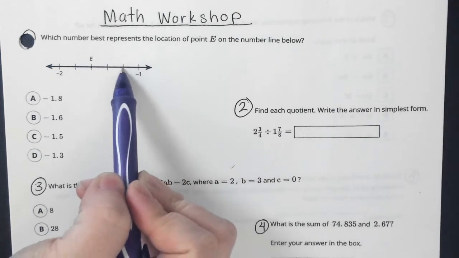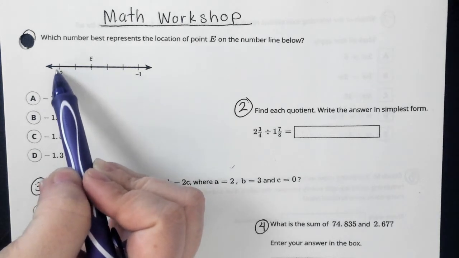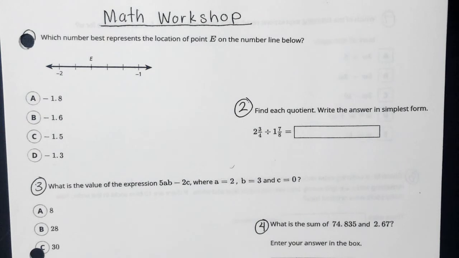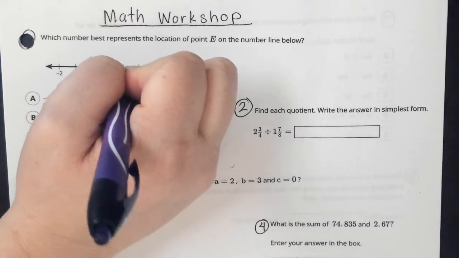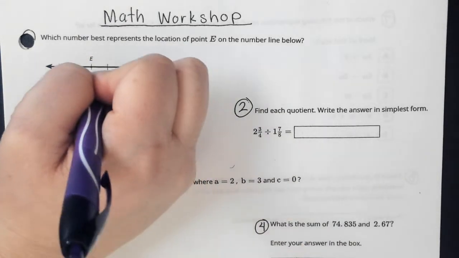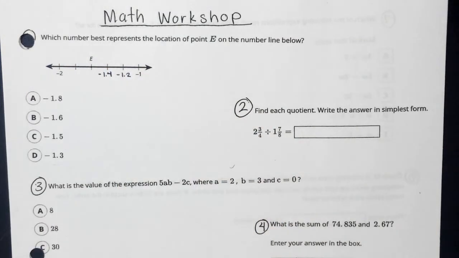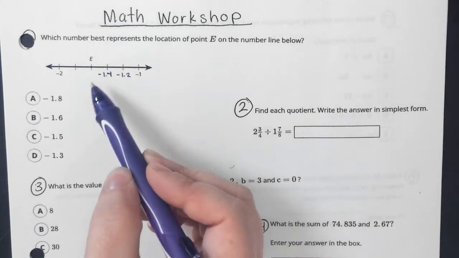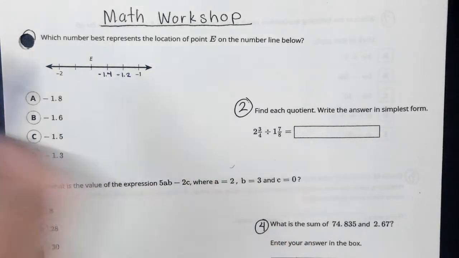So here's my first mark, 1, 2, 3, 4. And then the 5th mark is where your new number is. So what am I splitting that up by? 2's, 0.2's. So this next one would be negative 1.2. And then I'd have negative 1.4. From there, you should be able to fill in those numbers and select the correct choice for number 1. So make sure you fill in the rest of your number line and select the correct choice for number 1.